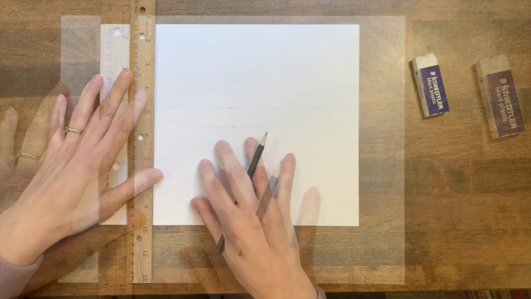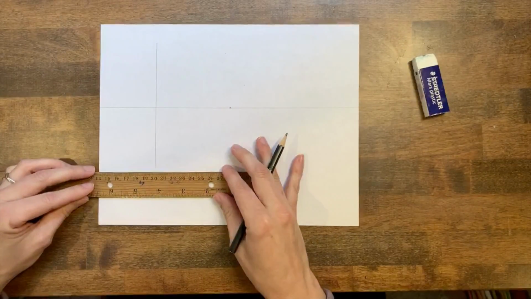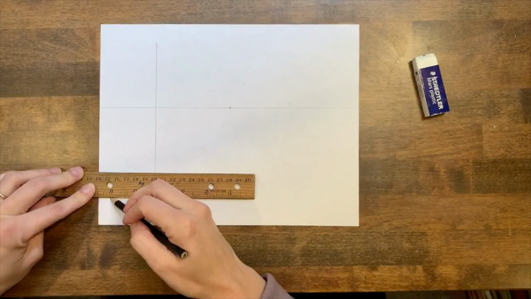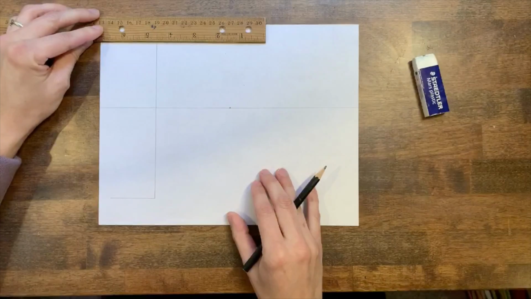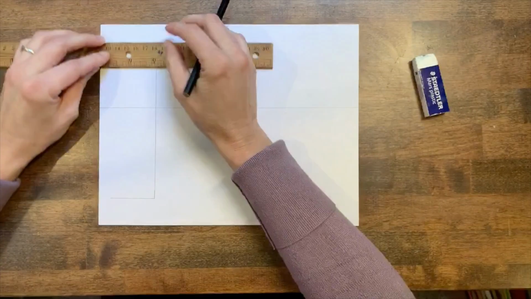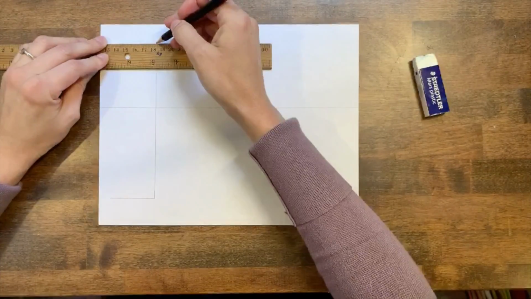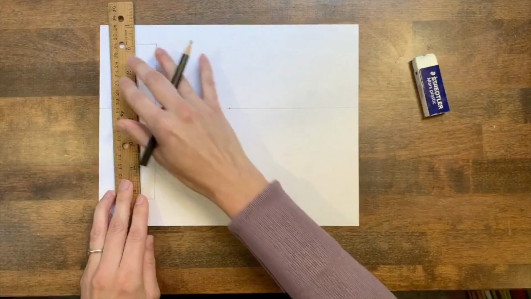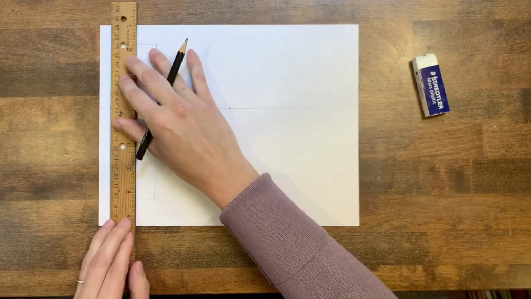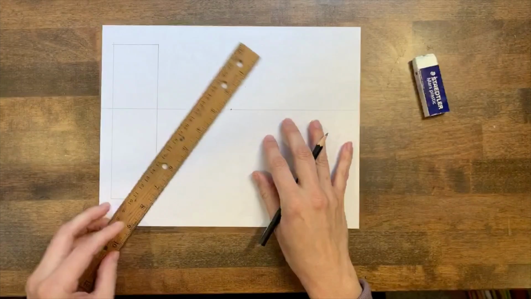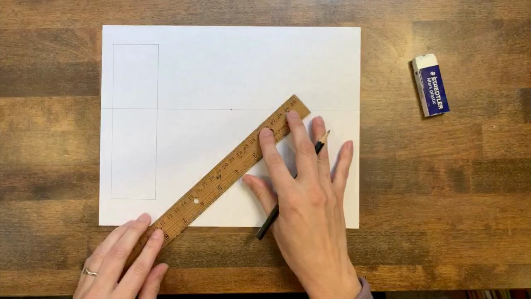Now from the bottom of your line, draw a horizontal line left towards the edge of your paper. Do the same thing for the top of your line. Make sure that your ruler is parallel to the top and bottom edges of your paper. Connect those two horizontal lines with another vertical line. You should now have a rectangle that starts below your horizon line and ends above it.